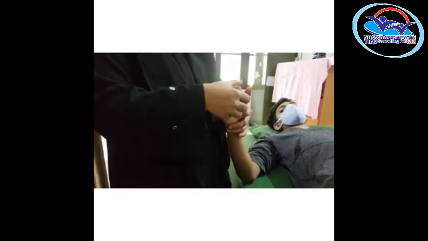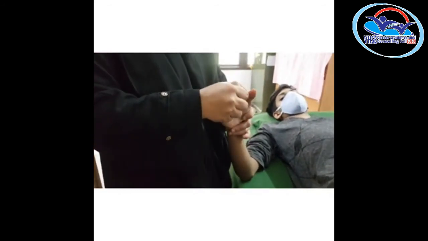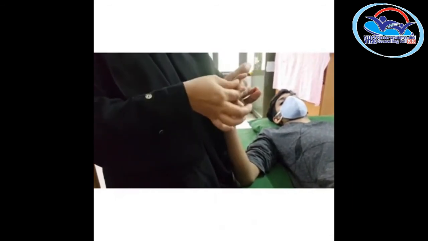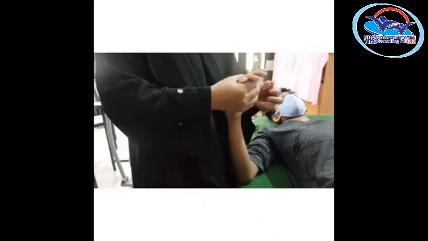Then distal, and we can do it together, all the interphalangeal joints in this way, or we can do individually all the joints. In case the hand is stiff, we will do individually to all interphalangeal joints. Okay, passive movements in slow and rhythmic manner in full range.